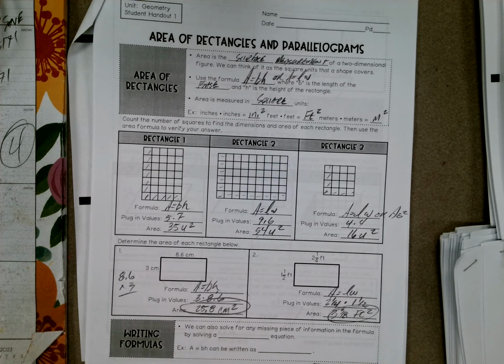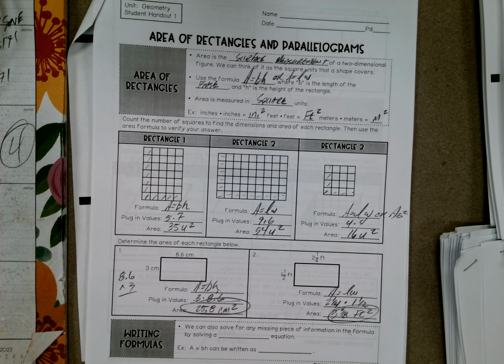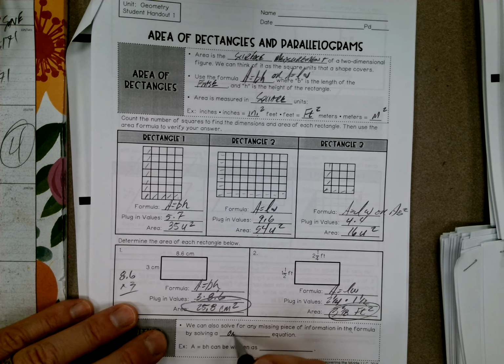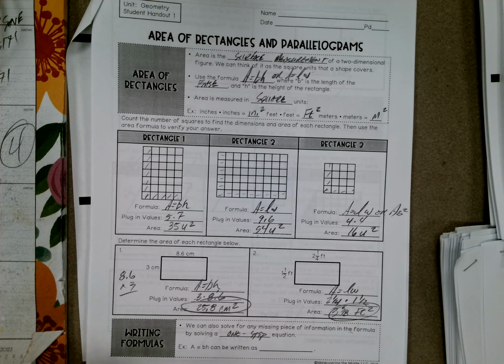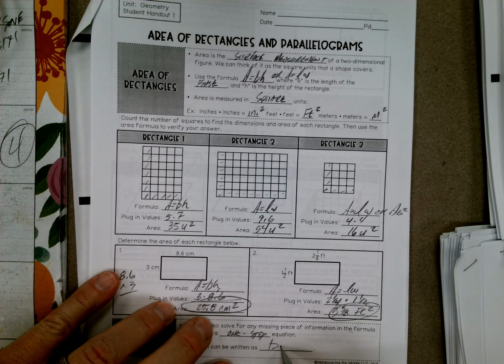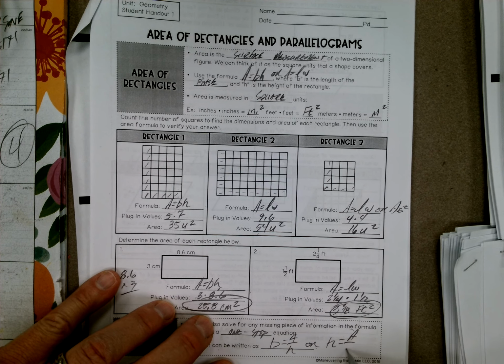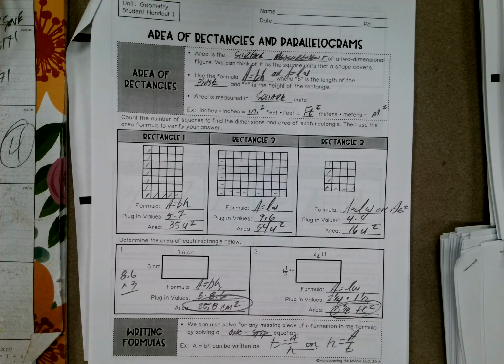We can also solve for any missing piece of information in the formula by solving a one-step equation, what we just had a test on. So area equals base times height can be written as base equals the area divided by the height, or the height equals the area divided by the base. You'll see what I mean in just a minute.